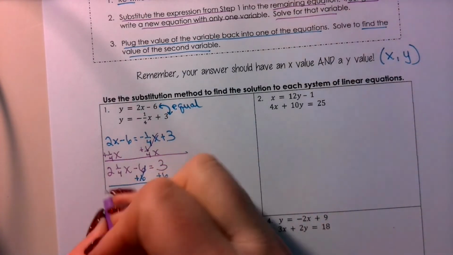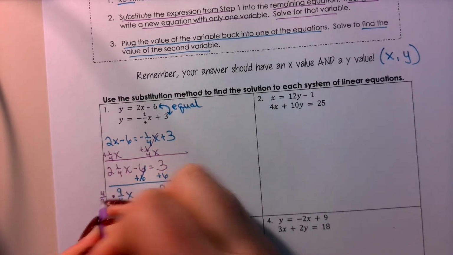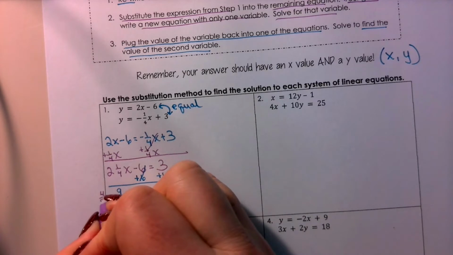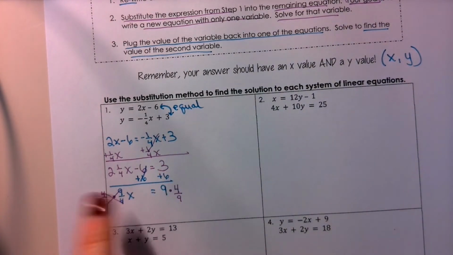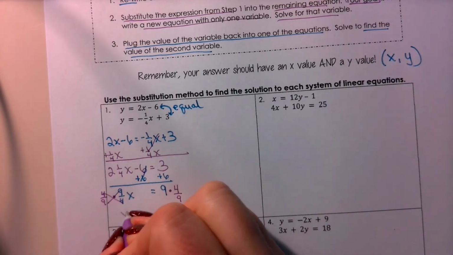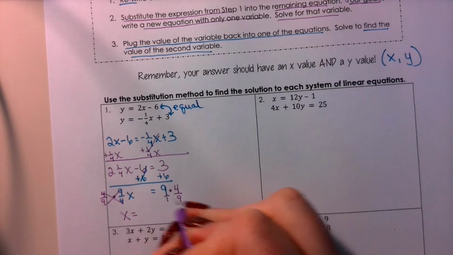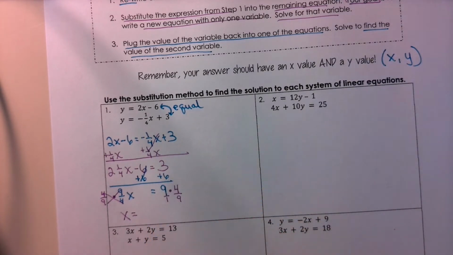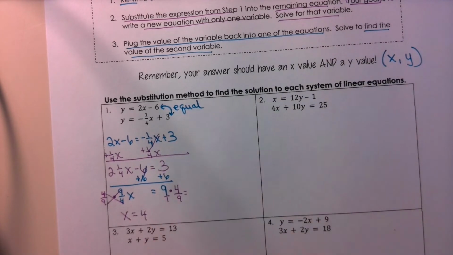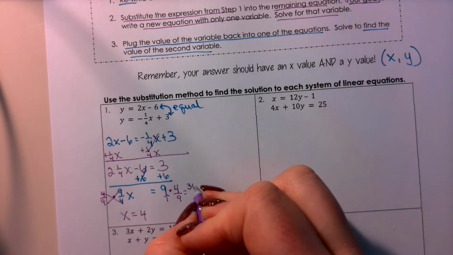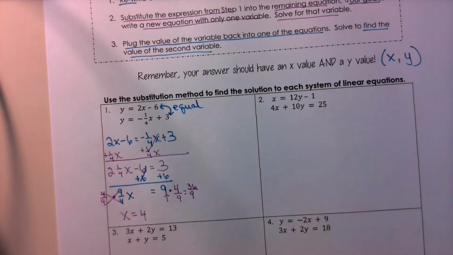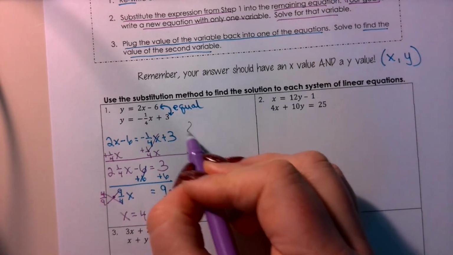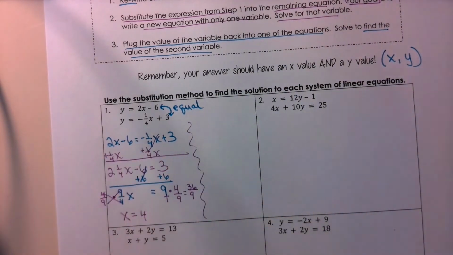I have a fraction coefficient, and we know that I multiply by reciprocals to remove the fraction coefficient, because a number multiplied by its reciprocal always equals 1. So x equals 9 over 1 times 4 over 9. I can cross simplify the 9's, and I will get 4 over 1 times 1. But if you don't see that, just remember, multiply straight across. I get 9 times 4, which is 36, 1 times 9, which is 9, and 36 divided by 9 is 4.